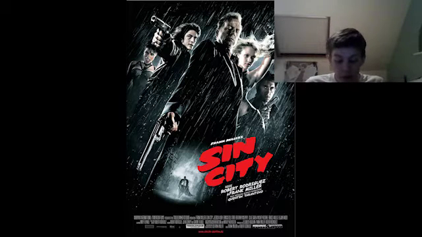The title of the film poster, Sin City, is in big red capital letters. This makes it stand out, as the red colour of the title stands out against the black and white background. The red colour also connotes blood, because red is the colour of blood. This increases the suspense of the film.